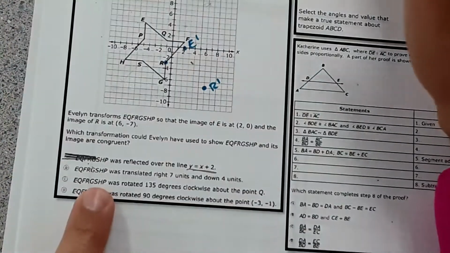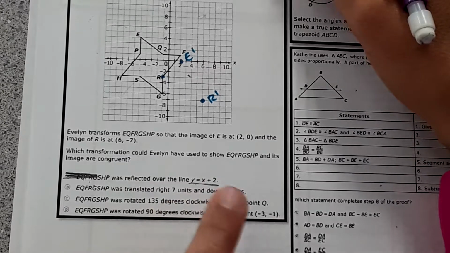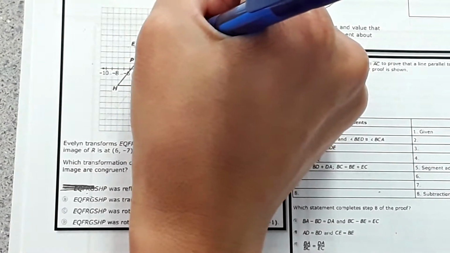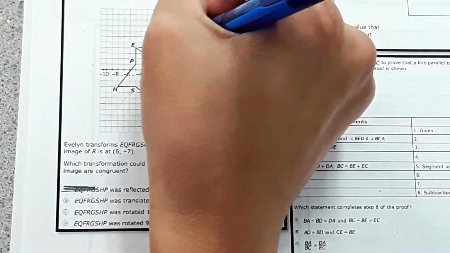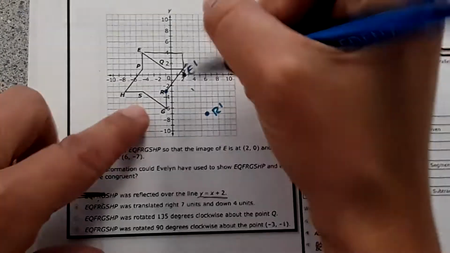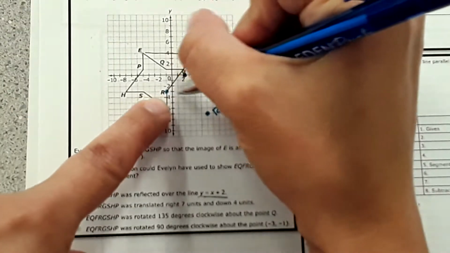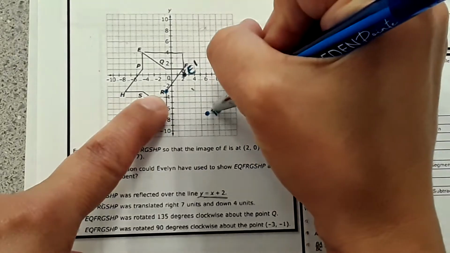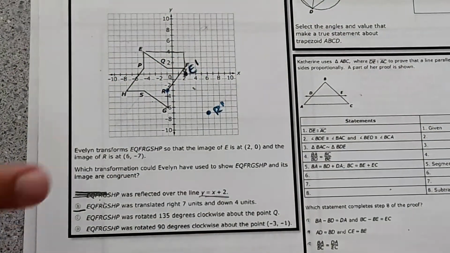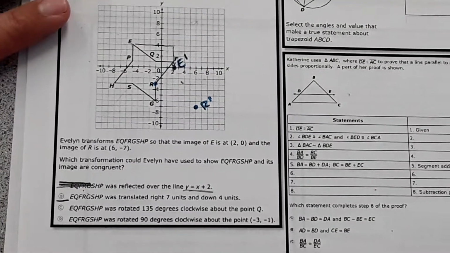Then for the next answer choice, our shape is translated to the right 7 units and down 4 units. So if we were to move this point to the right 7 units and down 4, it does land at E prime. And if we do the same translation from R over 7 down 4, it lands at R prime. So this is definitely a possibility. We need to make sure, though, with the other answer choices.